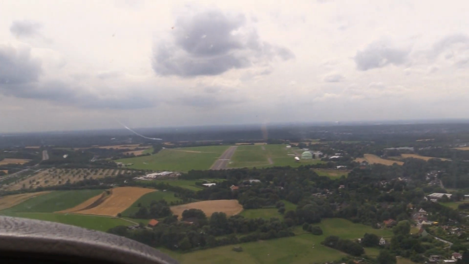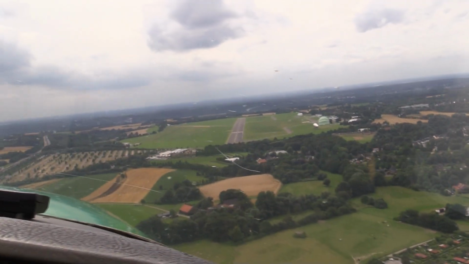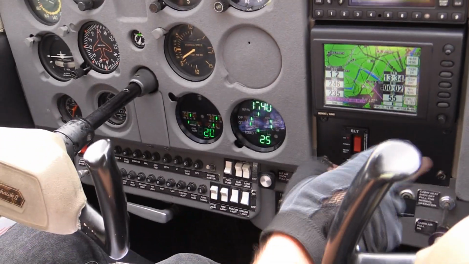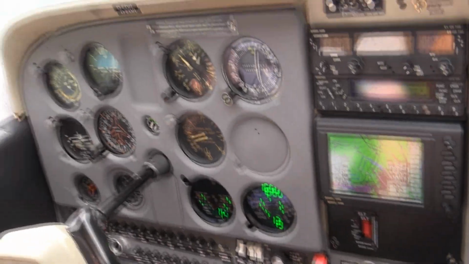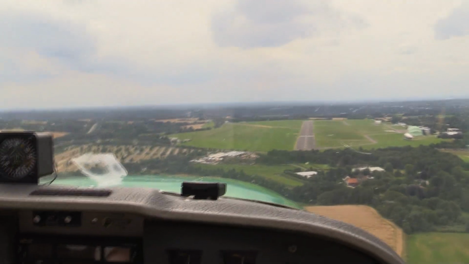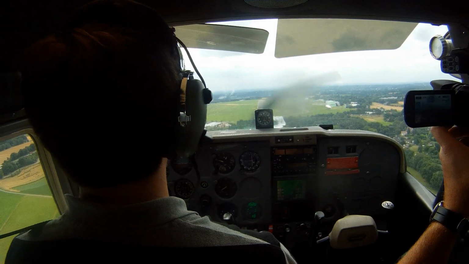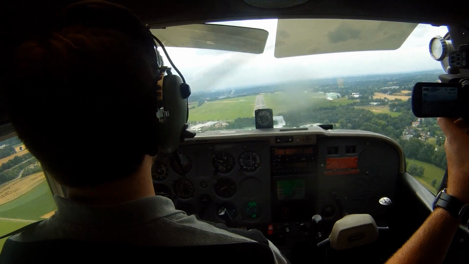And this is the case now, so we make a small right turn and check that everything is set for landing. The fuel pump is on, strobes are on, we don't need any landing lights, flaps are set, and we're good for the landing. Speed is at around 80, 85. And to the left you can see a rescue helicopter.